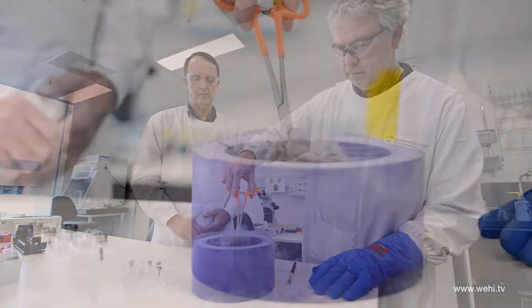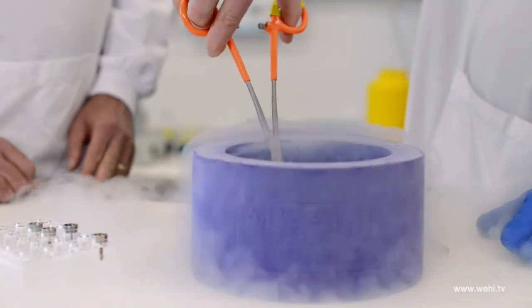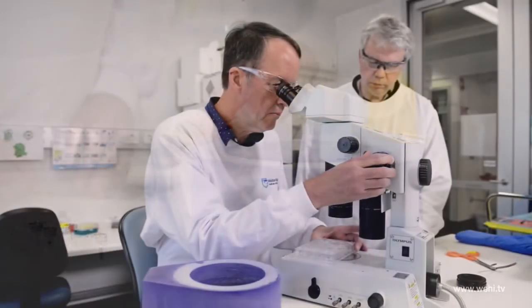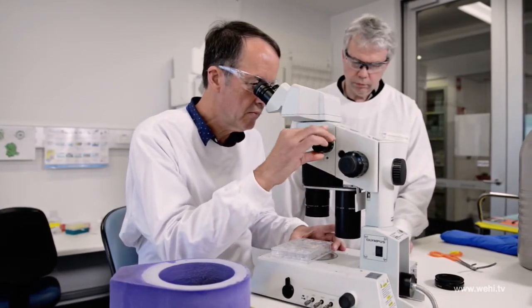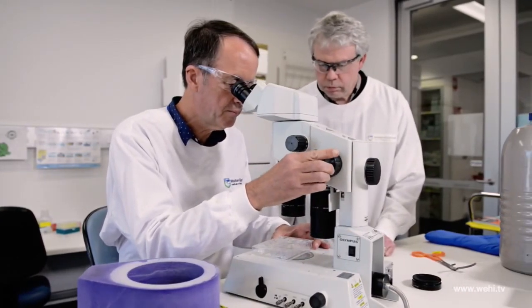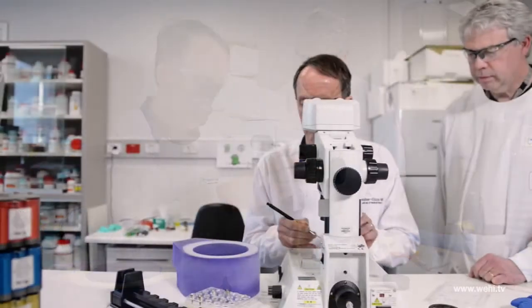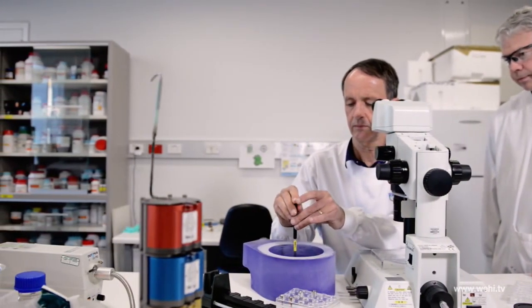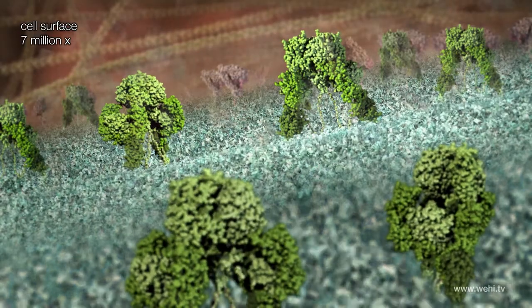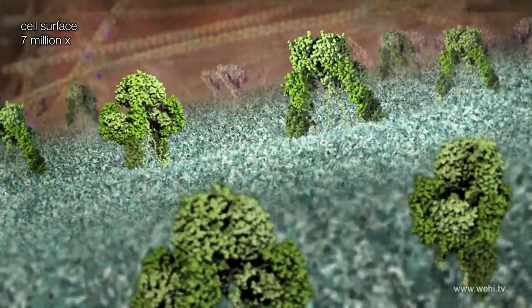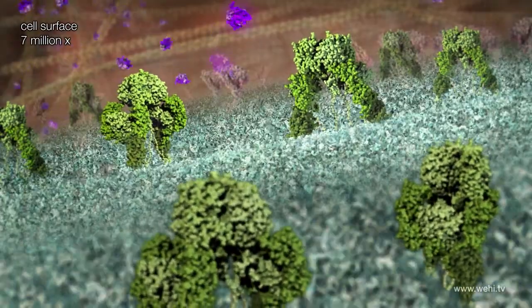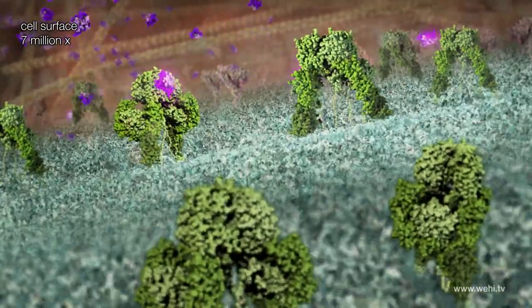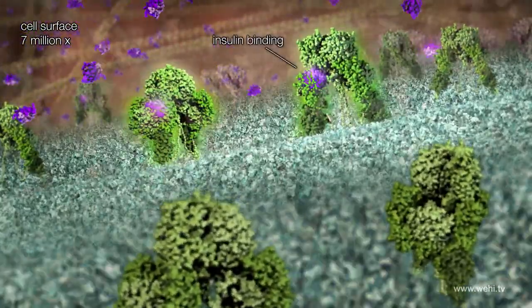What we have discovered is the molecular detail of how the hormone insulin binds to its so-called receptor protein on the surface of a cell and instructs that cell to take up glucose from the blood and to store it as an energy source. The receptor itself actually spans the cell membrane, so it has a part outside, a part inside, and insulin binds to the part that is outside.